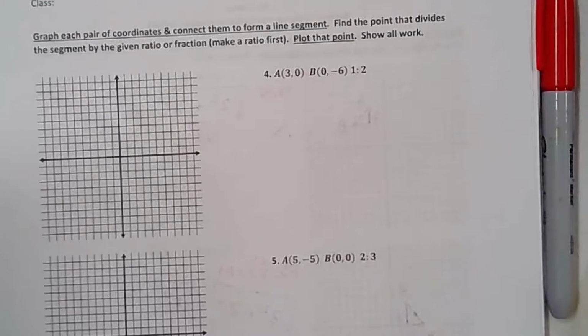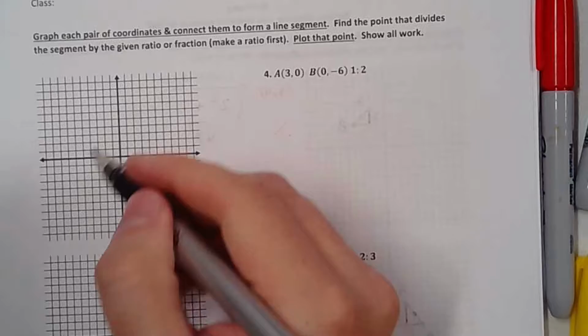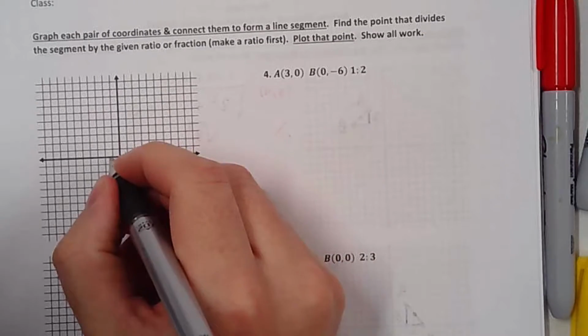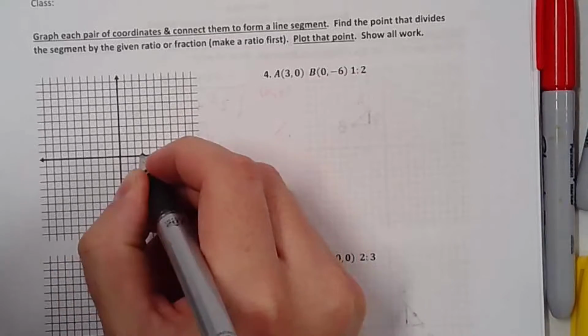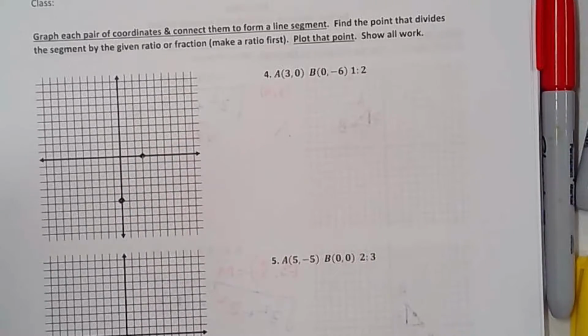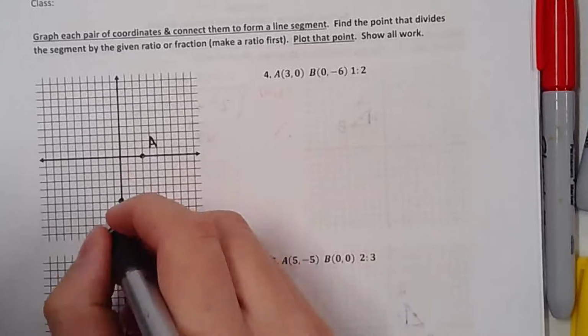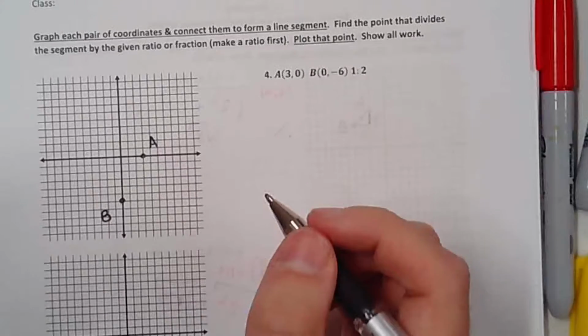Okay, so the back side says graph each pair of coordinates and connect them to form a line segment. We're going to do that. So 3, 0 is A, and then 0, negative 6 is B. 1, 2, 3, 4, 5, 6. Did everybody plot those points correctly? Okay, good. You don't want to screw that up. That one's A, and that one's B. This is important. Always label your points.